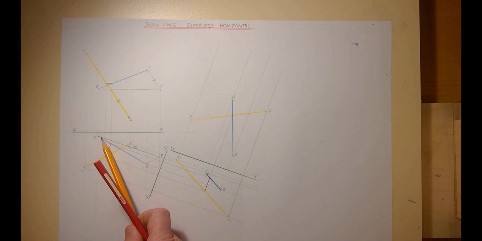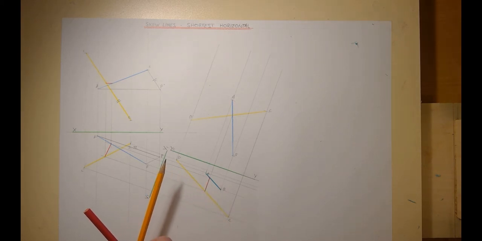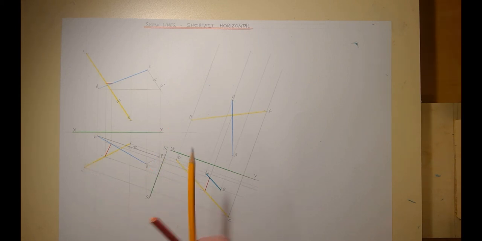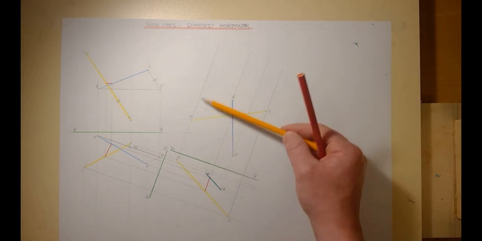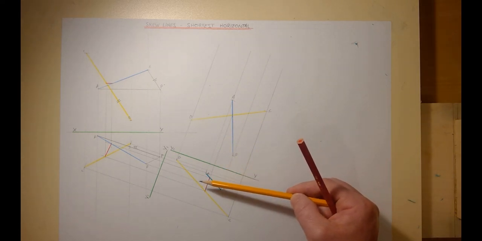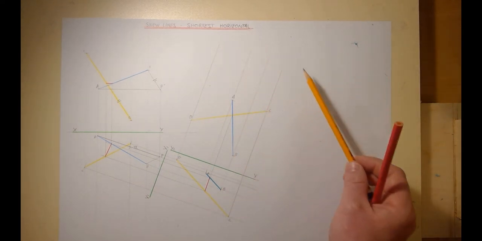We looked along the line AP, which is our true length, and we got our two skew lines as parallel lines. After that, we took another auxiliary view, with the lines projected parallel with my X1, Y1. We can see them there clearly. And where the two lines appear to cross, we drop that back into the other views. Okay, so that's skew lines shortest horizontal.